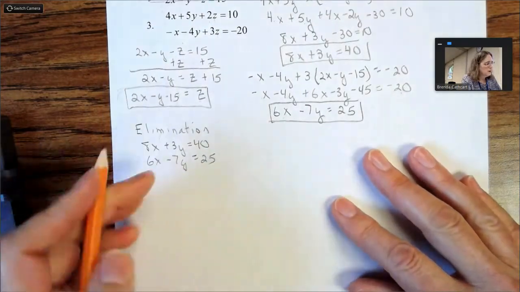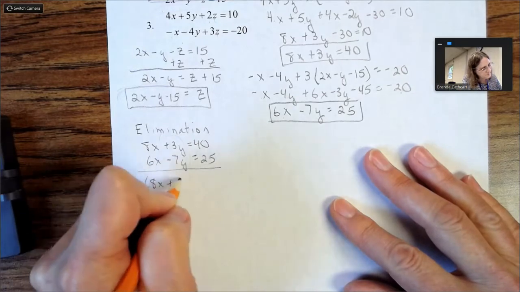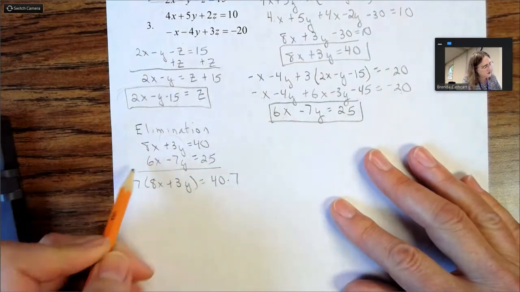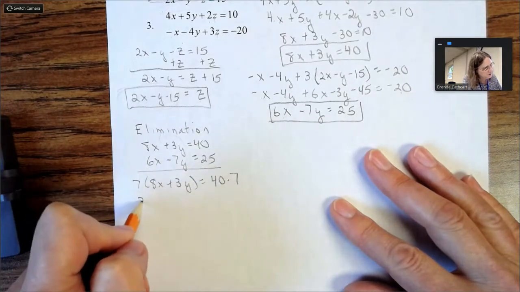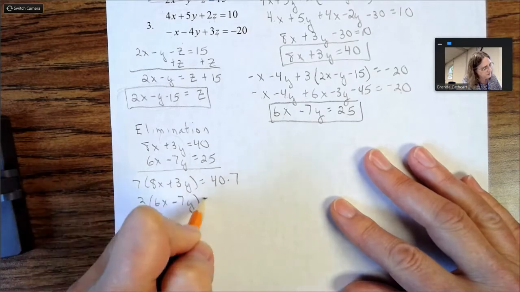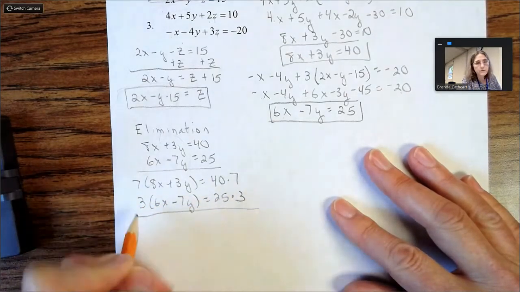So if I multiply my first equation by 7, and our second equation by 3, we're going to be able to eliminate the y's. So let's do that.